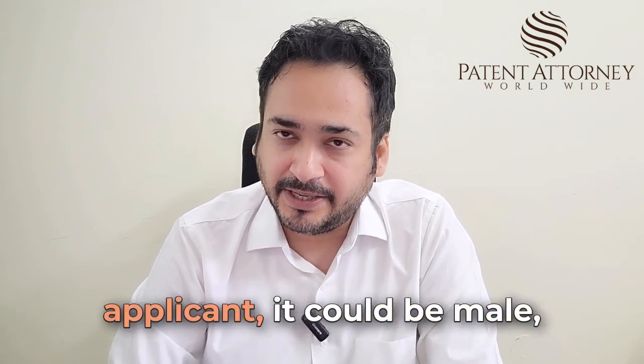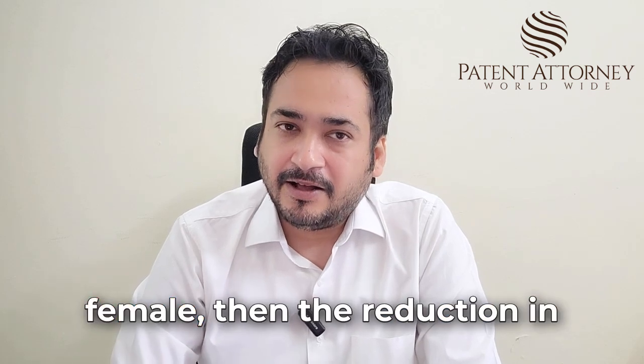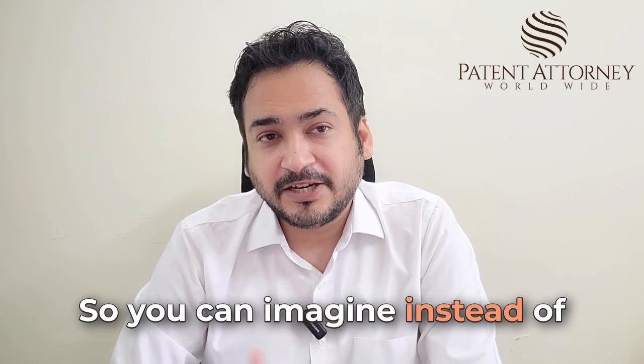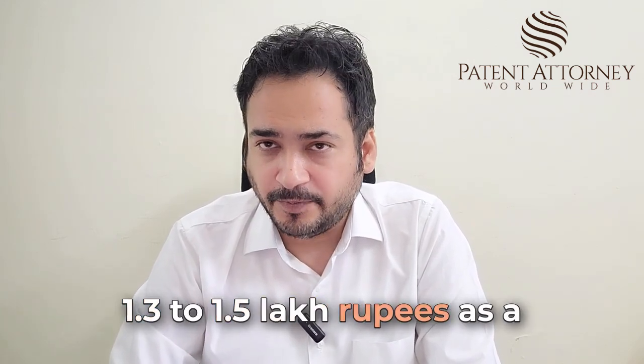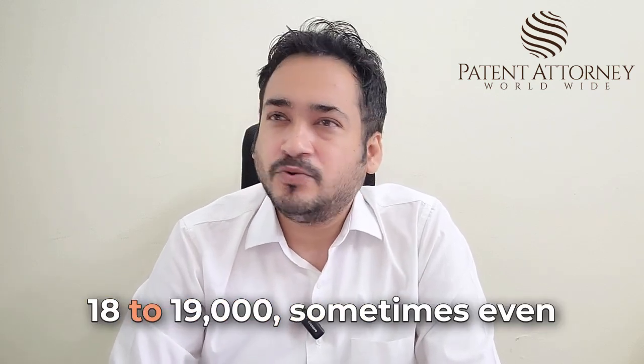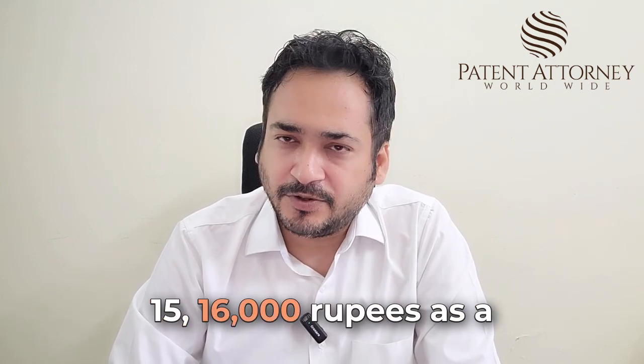But if you are filing a PCT application as an individual or a group of individuals, more than one individual as applicant, it could be male, female, then the reduction in fees is 90%. So you can imagine, instead of 1.3 to 1.5 lakh rupees as a government fee for a PCT application, you end up paying 18 to 19,000, sometimes even 15, 16,000 rupees as a government fee.